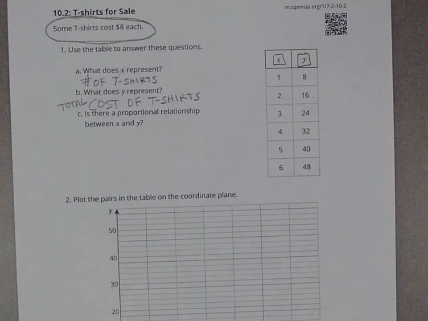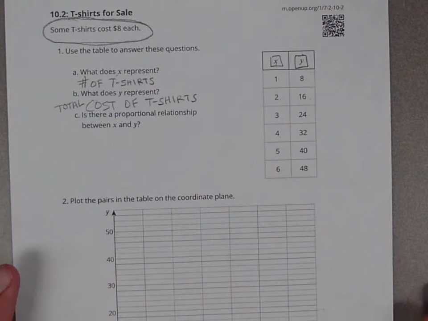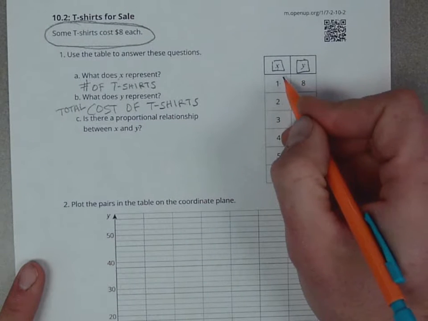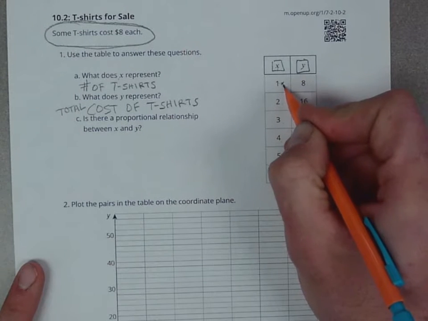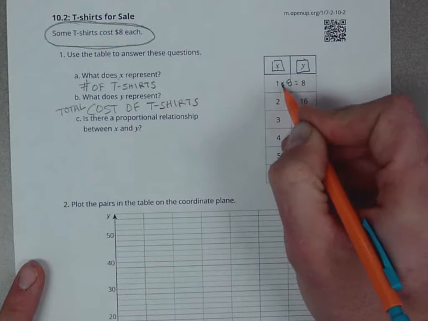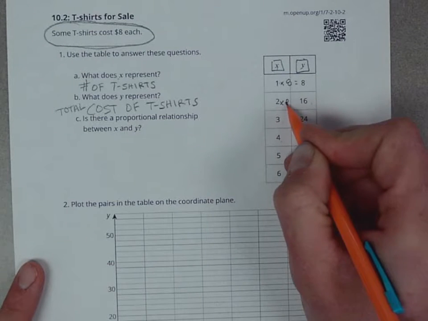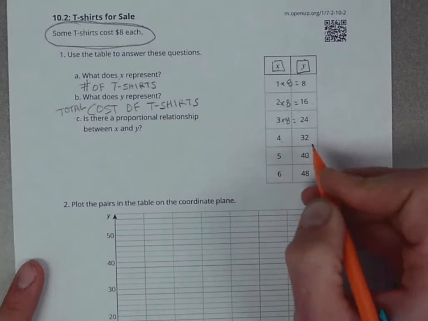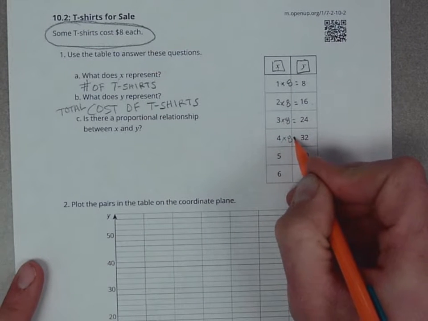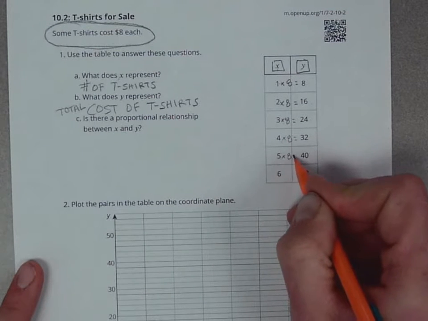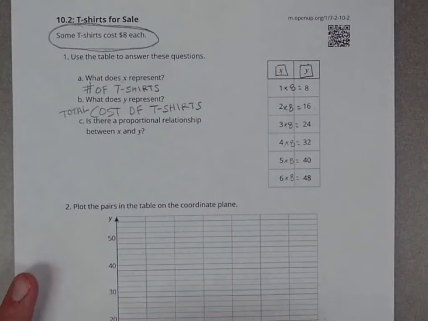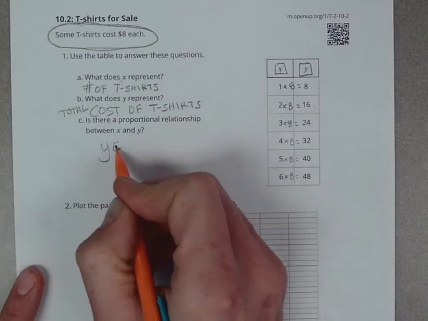So let's hear from Stice. What is the constant of proportionality here? Yeah, exactly. It's multiplying by 8 because for every t-shirt we multiply by 8 to figure out the total cost. 1 times 8 is 8. 2 times 8 is 16. 3 times 8 is 24. 4 times 8 is 32. 5 times 8 is 40. And 6 times 8 is 48. All right, so we would say, yes, this is a proportional relationship.